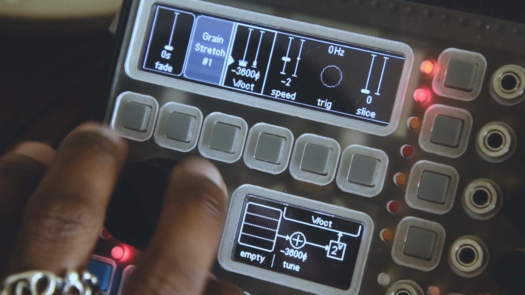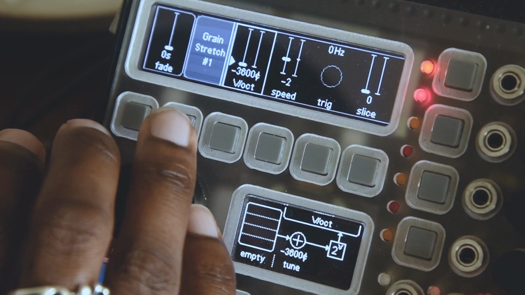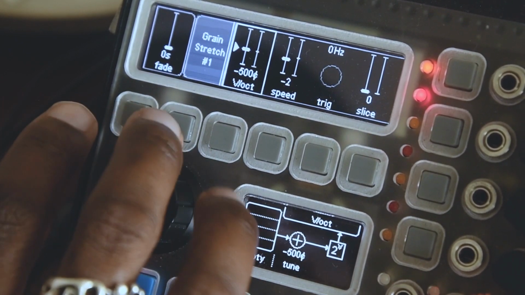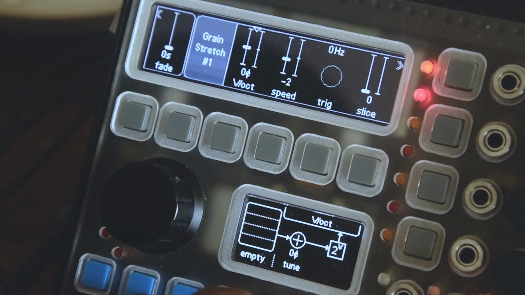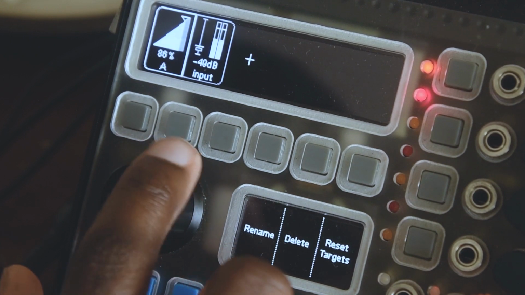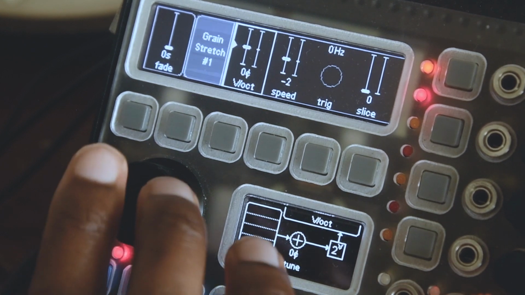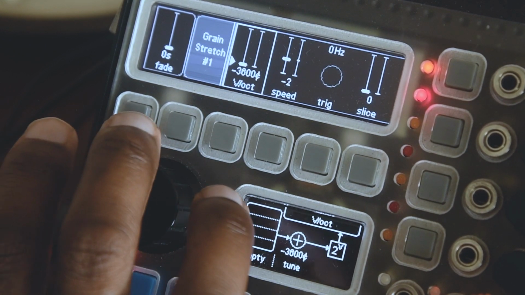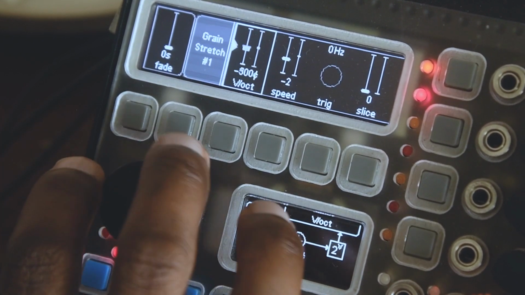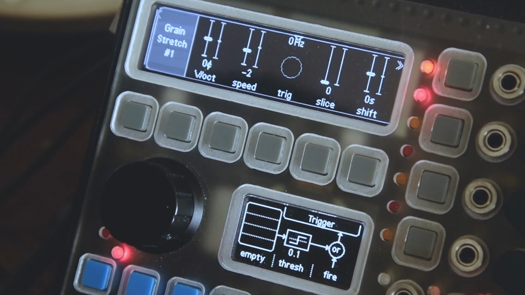You can see with grain stretch that volt per octave happens per grain. So if there's a long low grain and you go up, it'll pick the next grain. It's the thing with gain staging when you have a microphone. Anyway, volt per octave is per grain, so if you have longer grains that are lower pitch, it'll wait for that grain to finish before choosing that volt per octave pitch for the next grain. So that's granular with that.